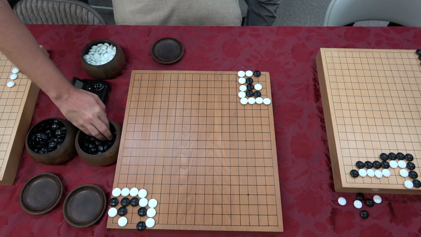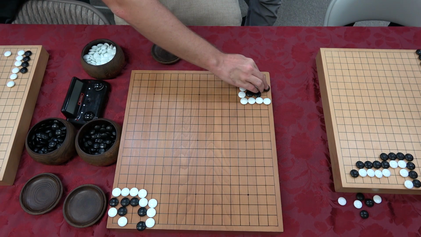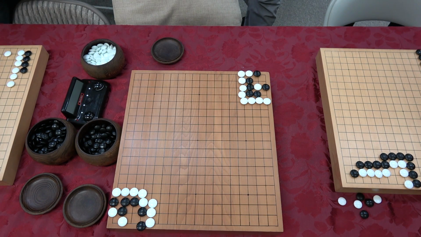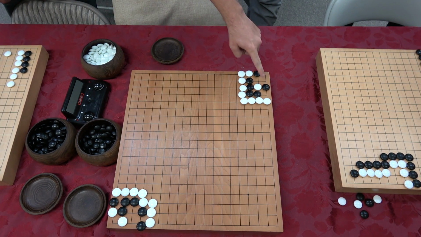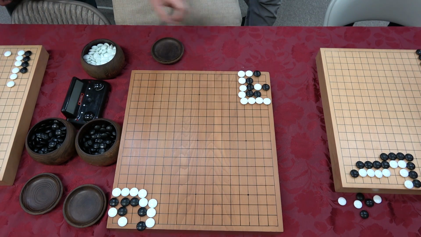I think the one I worked out was here. That's a nice looking move. That move just works. Can white try anything? So if white goes here, you just take. Yeah. If white comes back there, you just take.